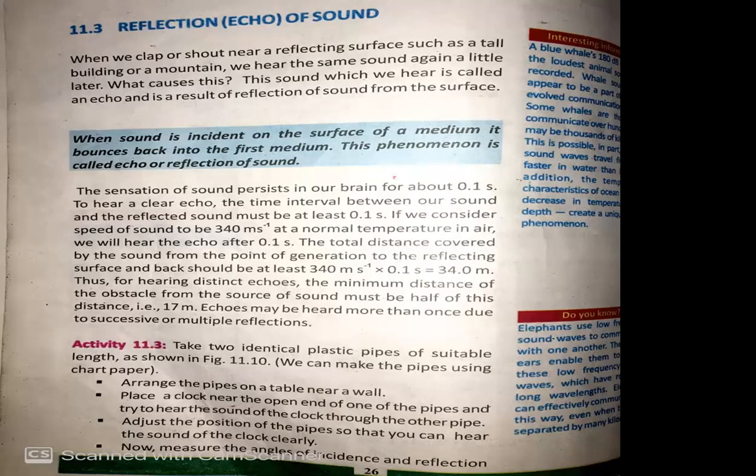This sound which we hear is called an echo, or is a result of reflection of sound from a surface. When sound is incident on the surface of a medium, it bounces back into the first medium. This phenomenon is called echo or reflection of sound.